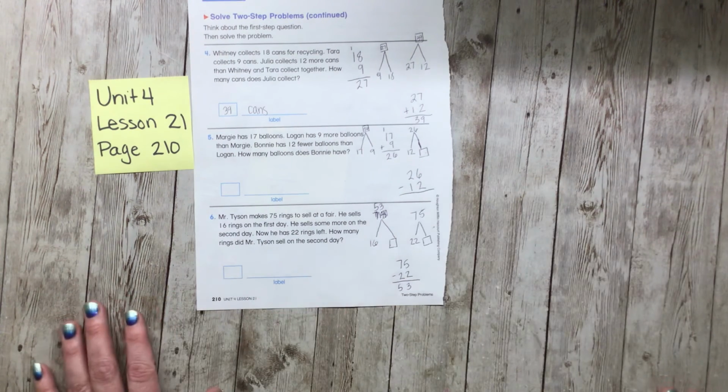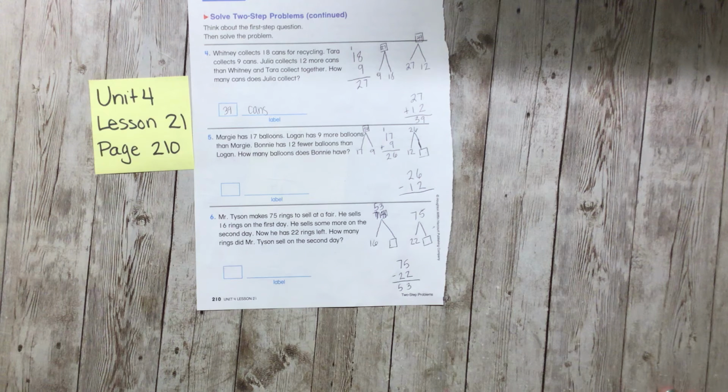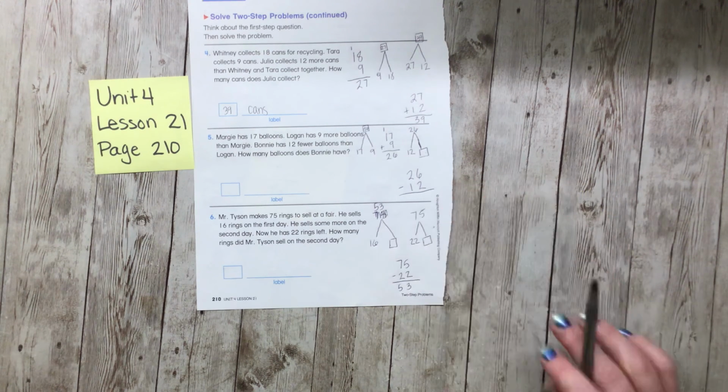Whew, they got super tricky for that last one, didn't they? Sorry, I kind of did half of it for you. So you need to figure out how many rings he sold on the second day by subtracting that.